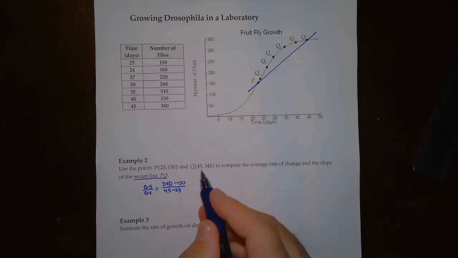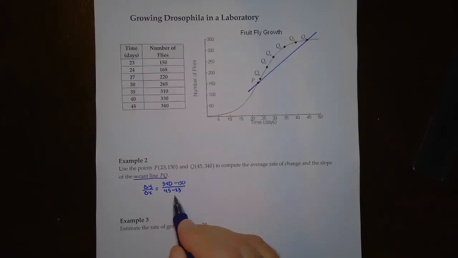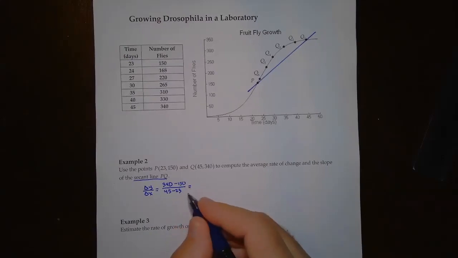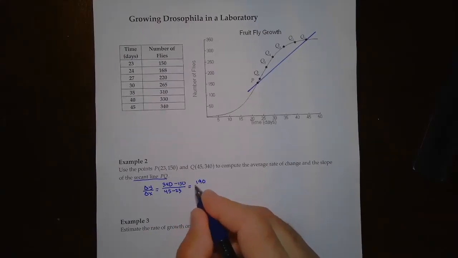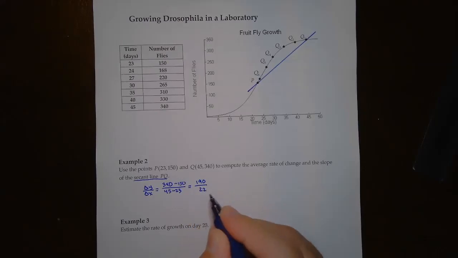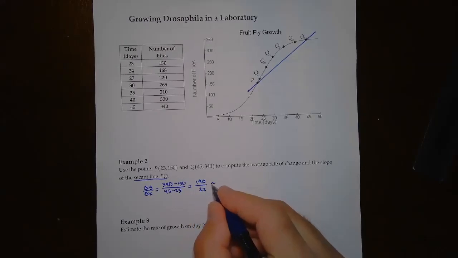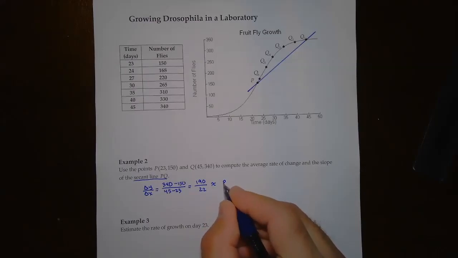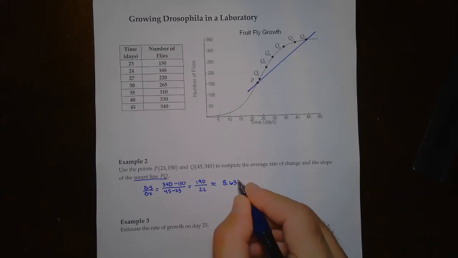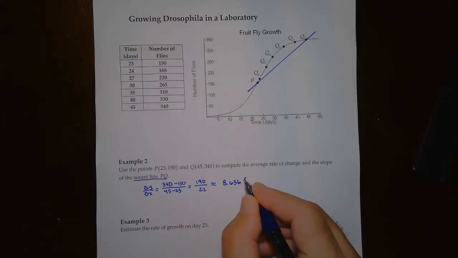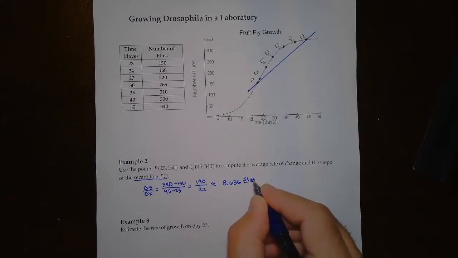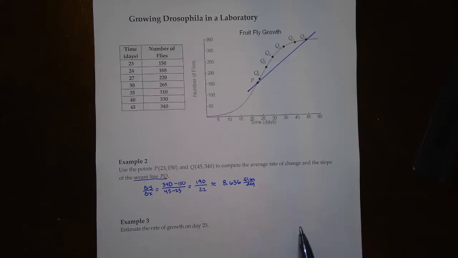I think we do the one on the right first, because then when we subtract on the bottom, the denominator is always going to be positive. I think that's probably why we do it. So this comes out to be 190 over 22. And then we put that into our calculator, and we get a unit rate, which is 8.636, and this would be flies per day. So on average, between days 23 and 45, the fruit flies are increasing by almost, if we round, 9 flies a day.